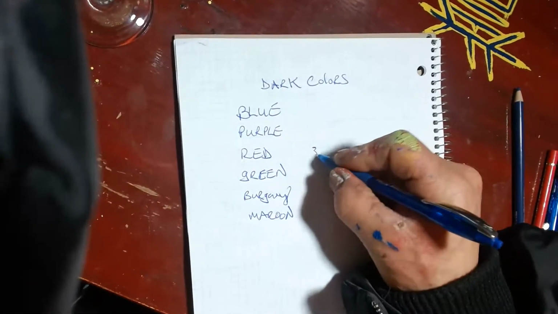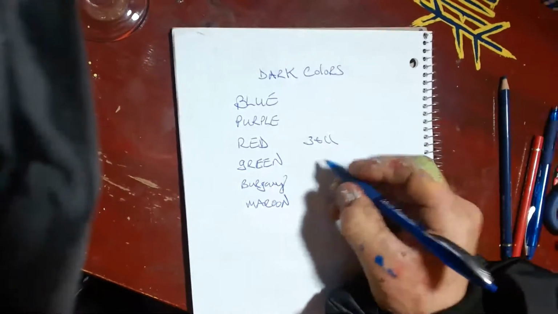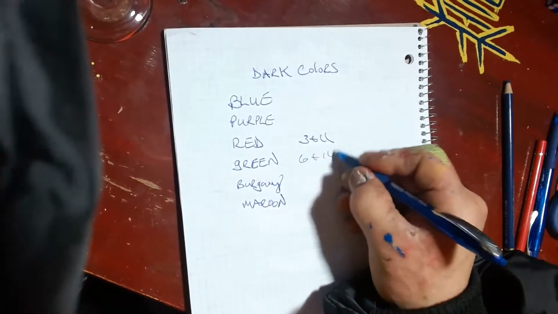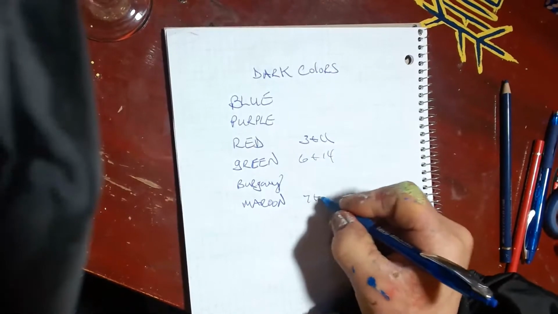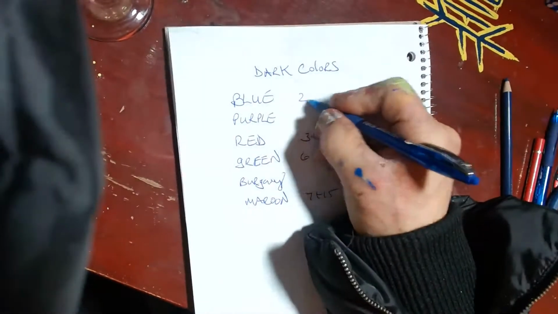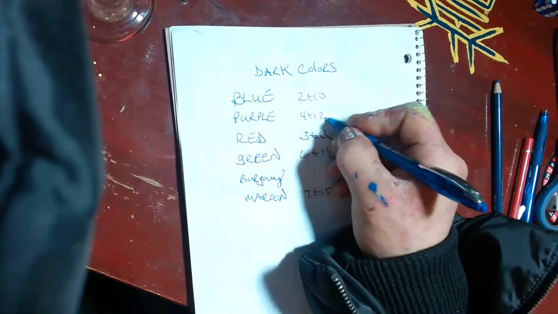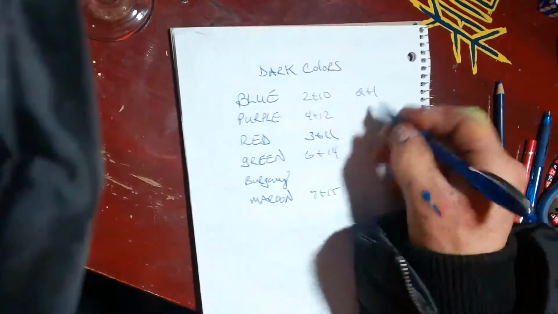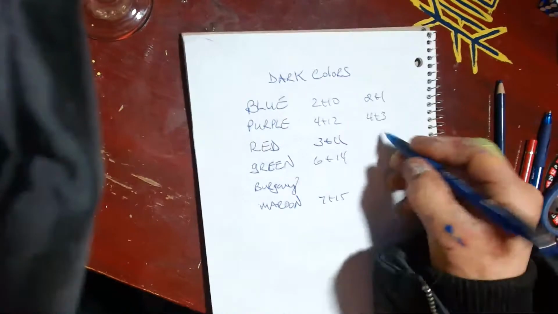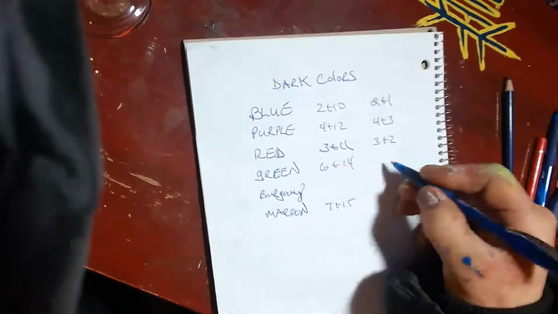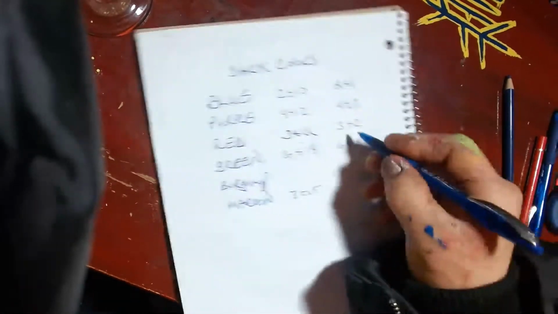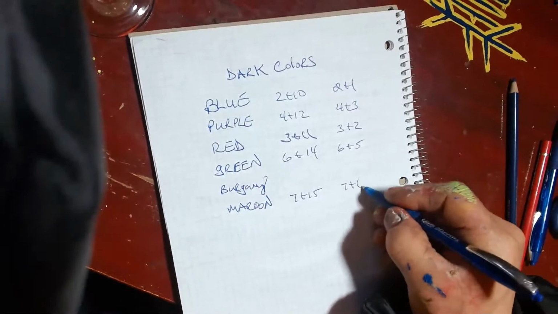Because red, 3 and 11, green, 6 and 14, maroon, 7 and 15, blue, 2 and 10, purple, 4 and 12. So this would be 2 and 1, 4 and 3, 3 and 2, 6 and 5, 7 and 6.